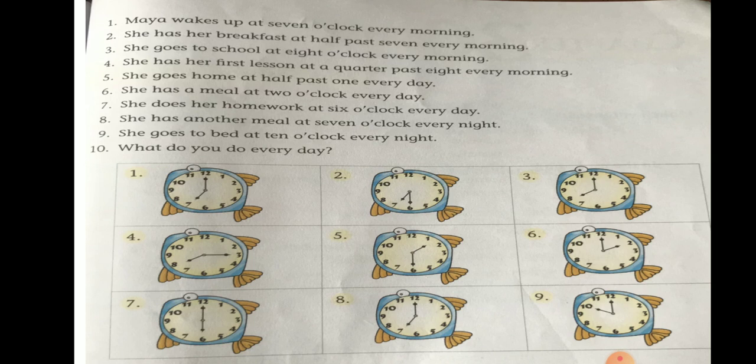And the third is she goes to school at 8 o'clock every morning. Here again 8 is shown in the third column. Then she has her first lesson at 8:15 every morning. Here 8:15 is shown in the fourth clock. Then fifth is she goes home at 1:30 every day.